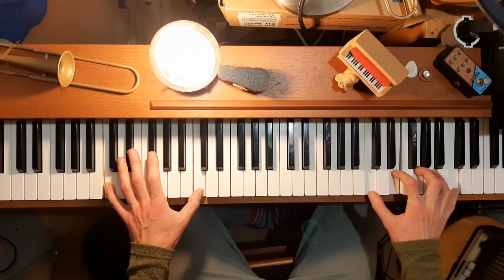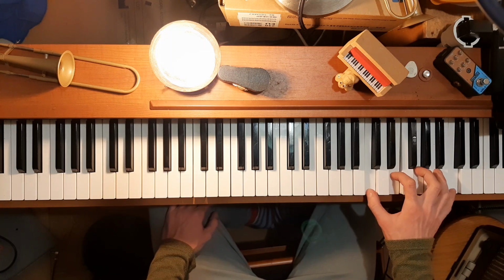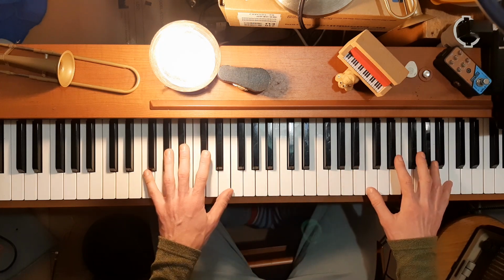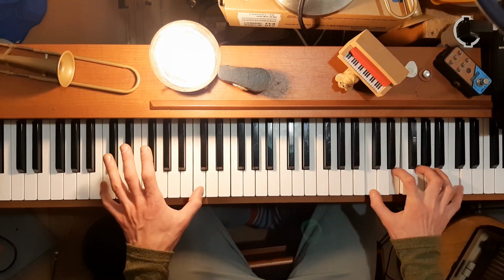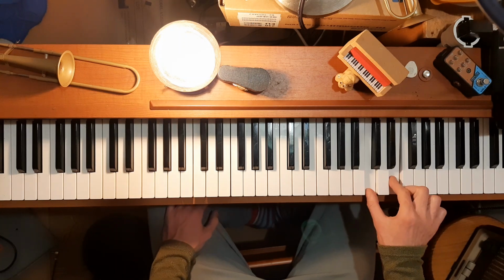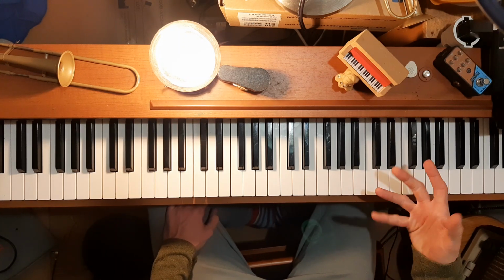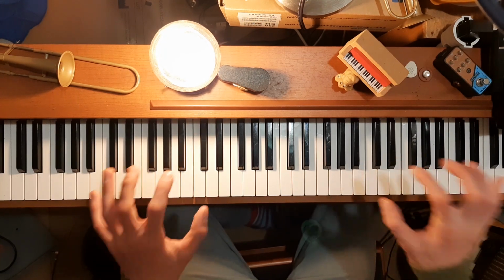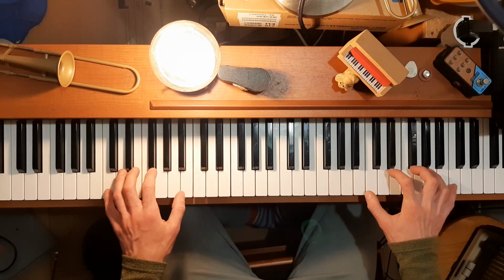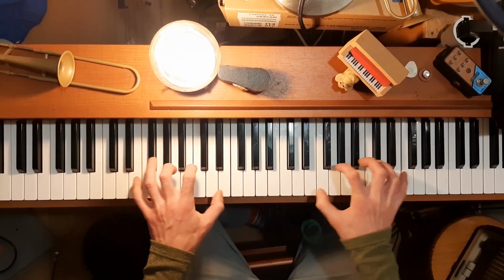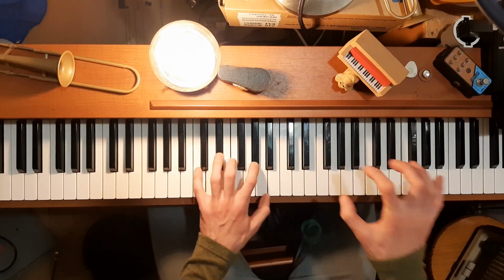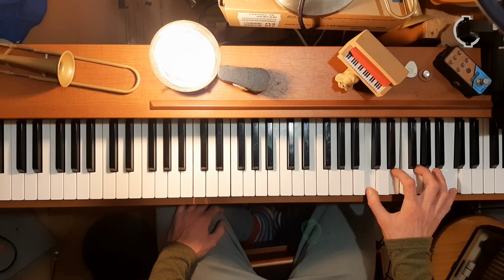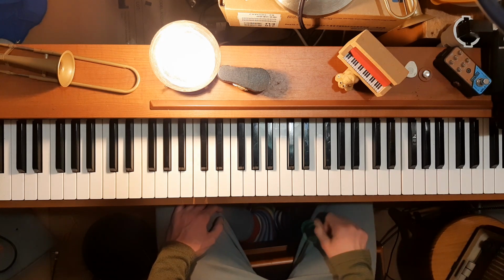Today we will look at the principles that will help you build and improve your hand independence. Your left hand and right hand should feel like two separate instruments. Otherwise you can only play them the same way, but what you should play is this. That's the topic of our lesson for today.